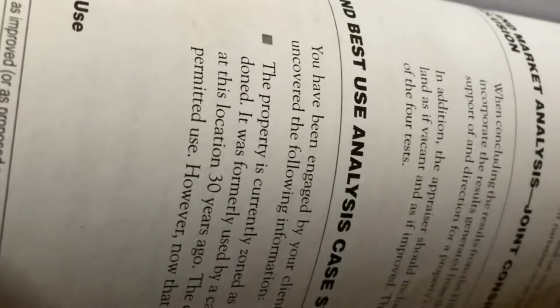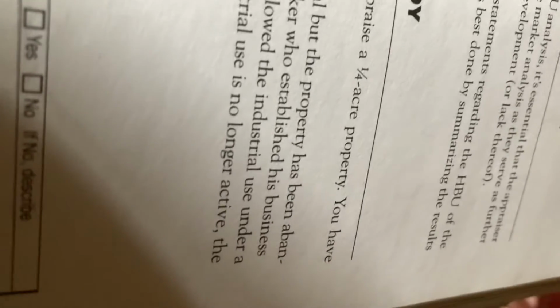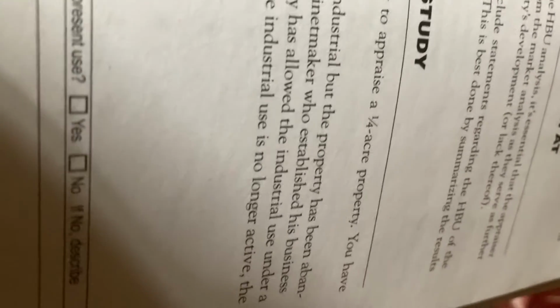It was formerly used by a cabinet maker who established his business at this location 30 years ago. The city has allowed the industrial use under a permitted use. However, now that the industrial use is no longer active, that was the end of that, I think.